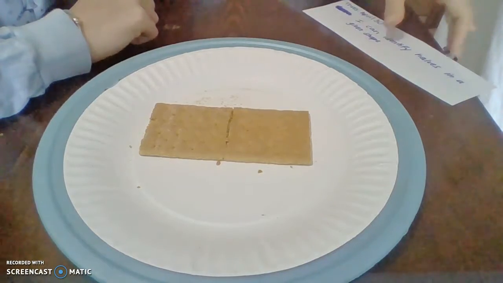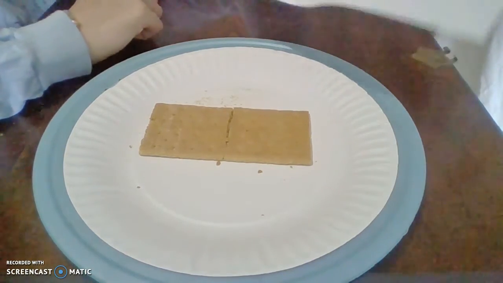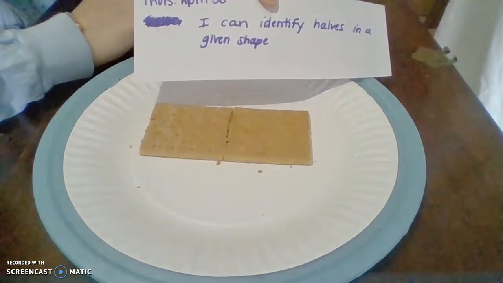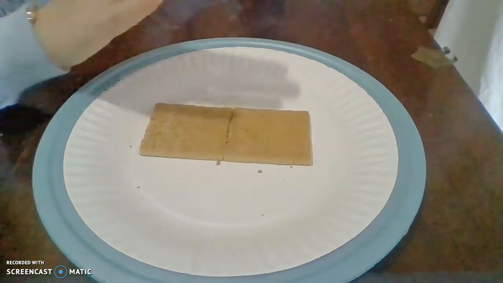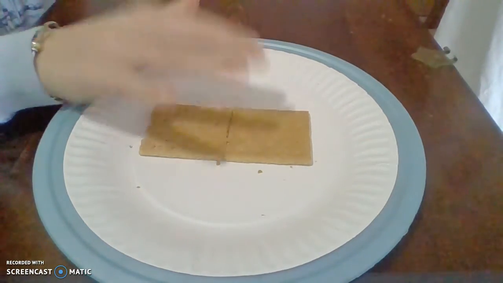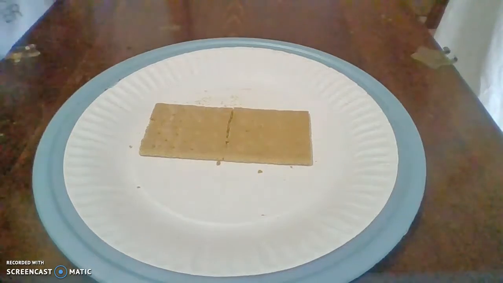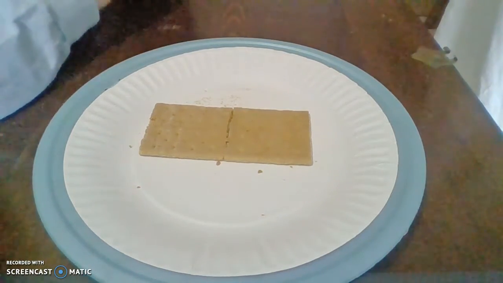Before we get into what we're going to do today, I just want to read your learning target. Today is Thursday, April 30th, and today you are going to be able to identify halves in a given shape. I have my shape here, and right now you should be asking yourself, what kind of shape is this? This is a rectangle.